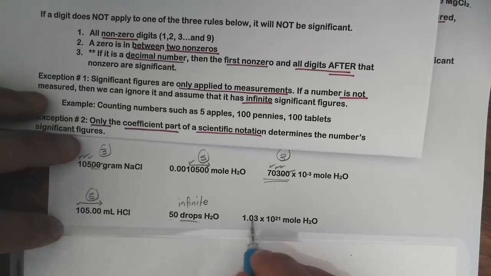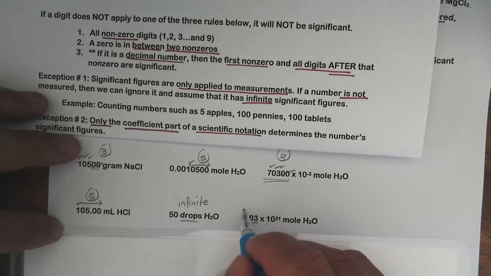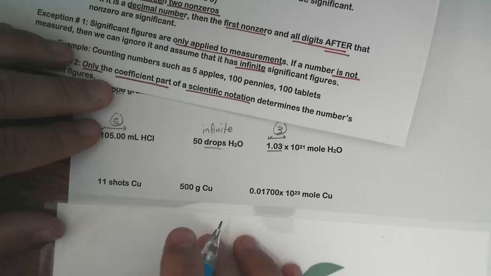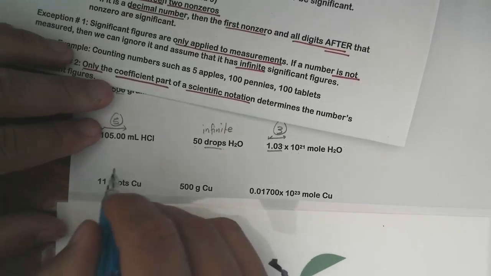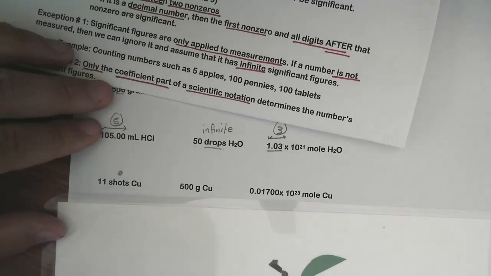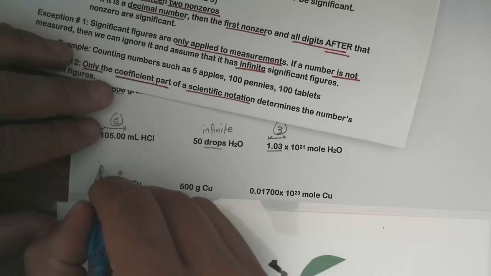Then we have 1.03 times 10 to the 21 moles of water. This is a scientific notation, so we only look at the coefficient. So this is a decimal number, starting from the first non-zero all the way to the end. 1, 2, 3. And that's all we have to do. And we have 11 shots of copper. The shots of copper are basically little pellets of copper. And we're going to count 1 shot or pellet at a time, so that way we can prove that it is always precise. So in this case, it has infinite sig figs.